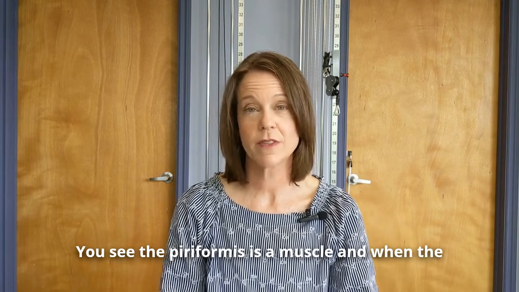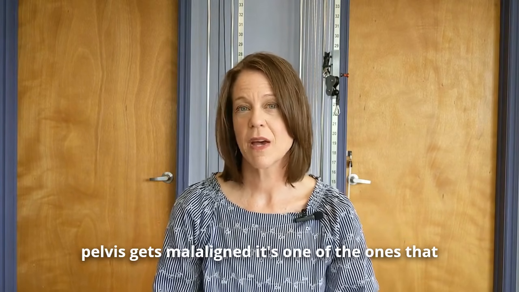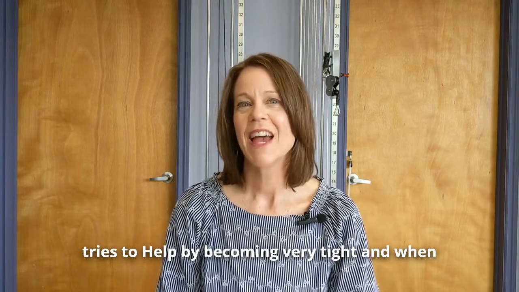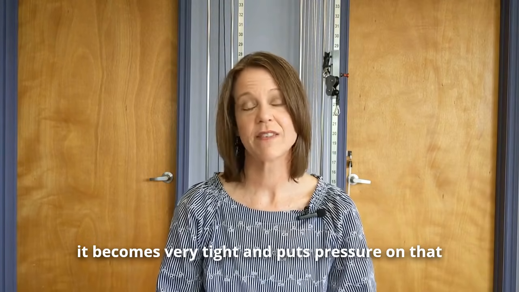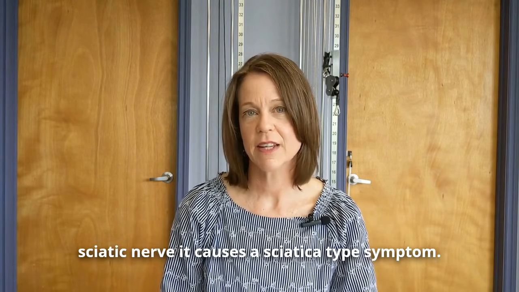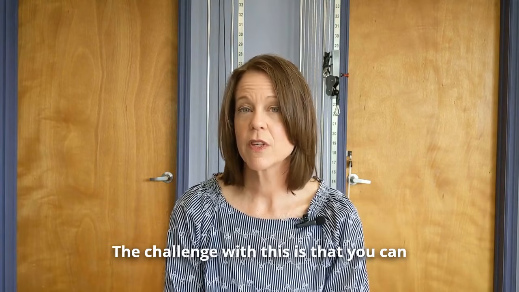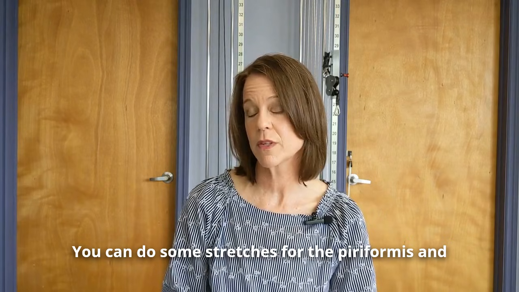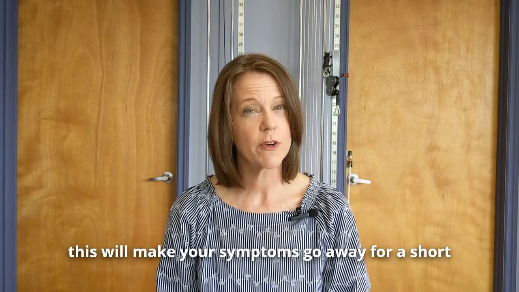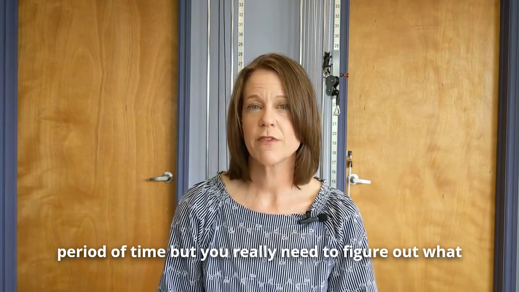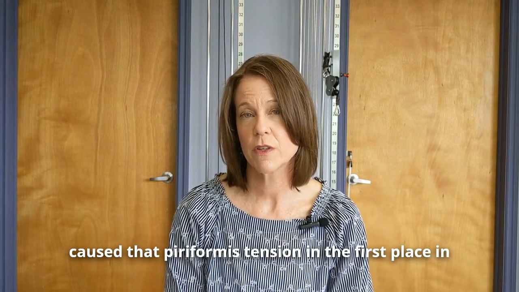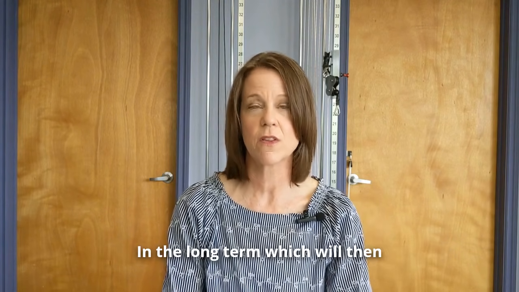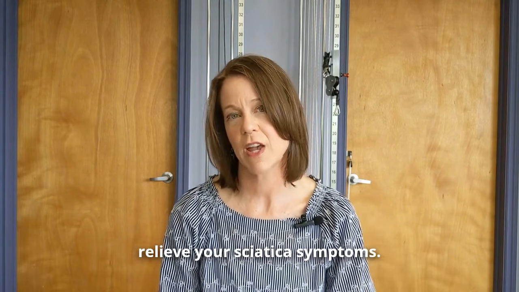You see, the piriformis is a muscle, and when the pelvis gets malaligned, it's one of the ones that tries to help by becoming very tight. And when it becomes very tight and puts pressure on that sciatic nerve, it causes a sciatica type symptom. The challenge with this is that you can do some self-massage for the piriformis, you can do some stretches for the piriformis, and this will make your symptoms go away for a short period of time, but you really need to figure out what caused that piriformis tension in the first place in order to properly relieve that piriformis tension in the long term, which will then relieve your sciatica symptoms.